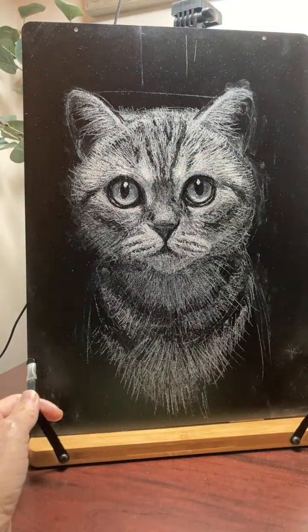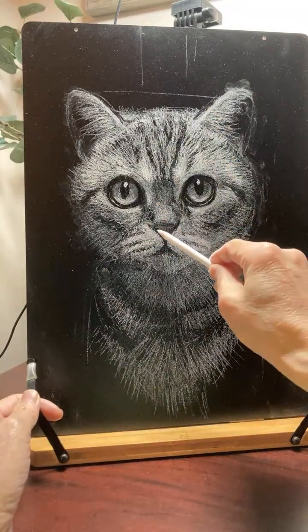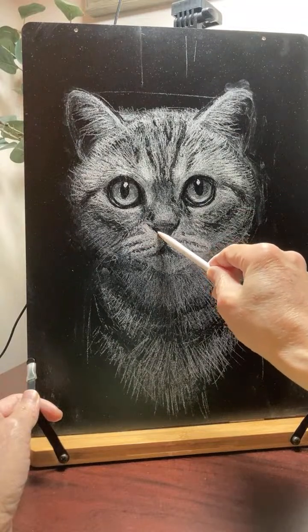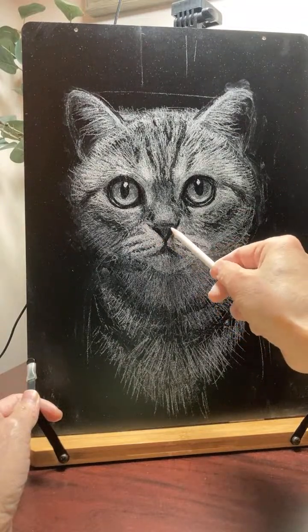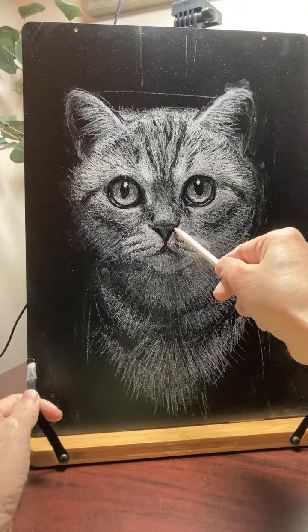Okay, and then I need to make the nose, the nostril, black.